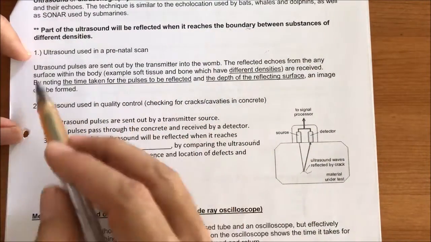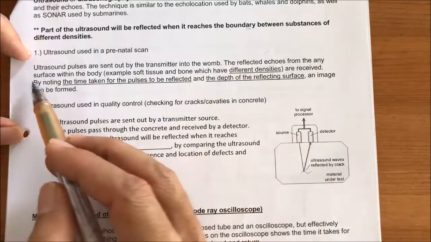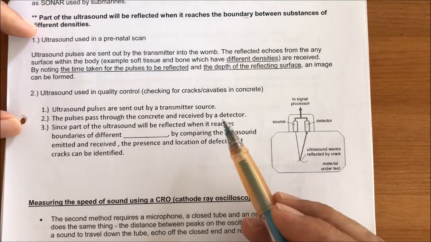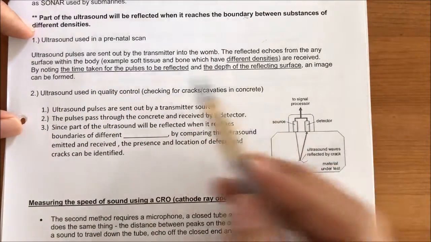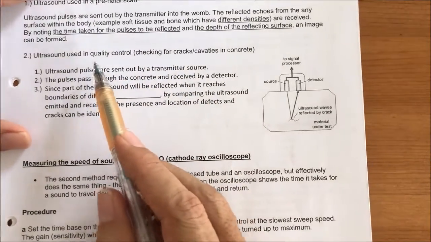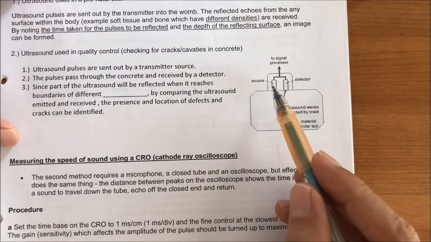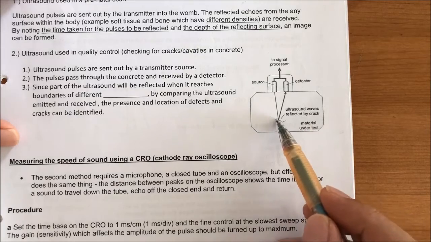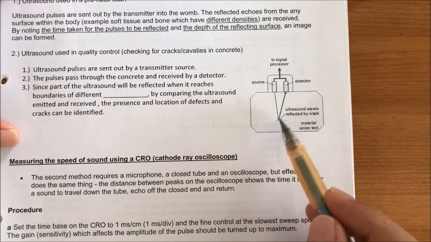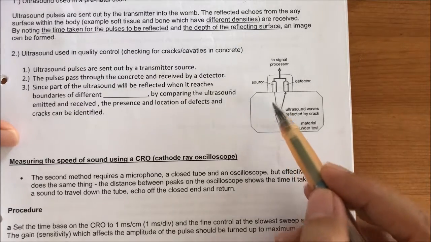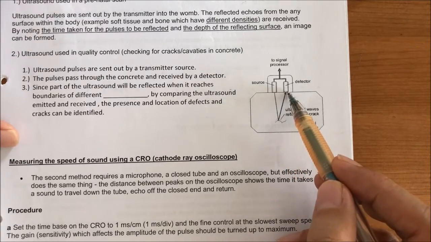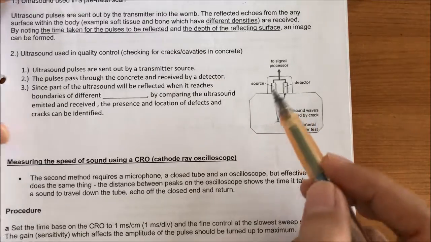You need to study this, at least know the details. If you're asked to write, you can write something, rather than leaving it blank. Then quality control, same thing. You send the ultrasound out. If there's a crack here, that means there's air and there's solid. So again, there's a difference in density, and the ultrasound gets reflected back up. So that's how it works.